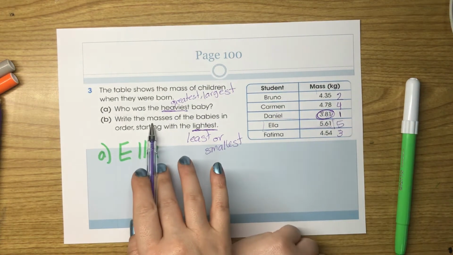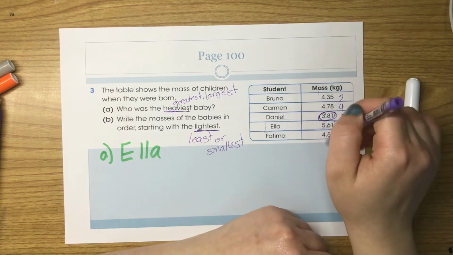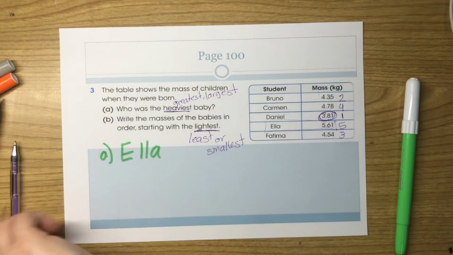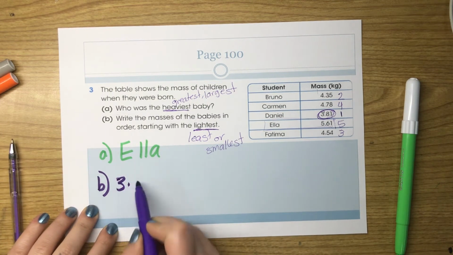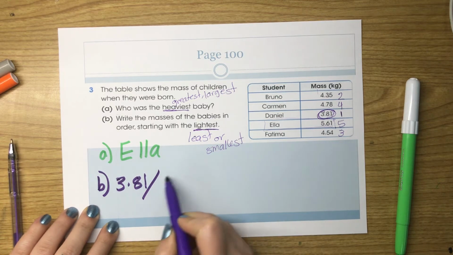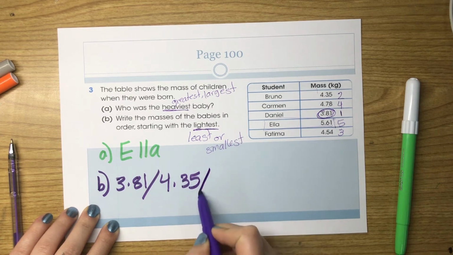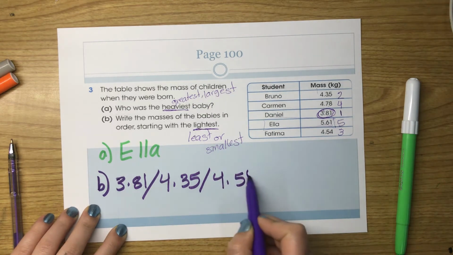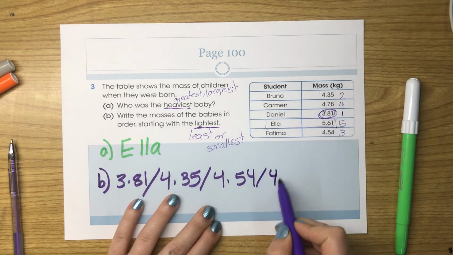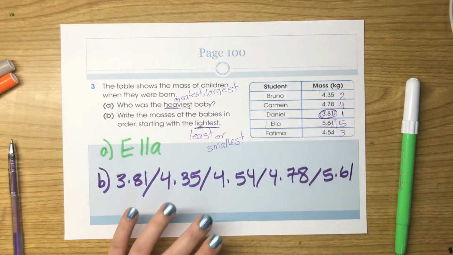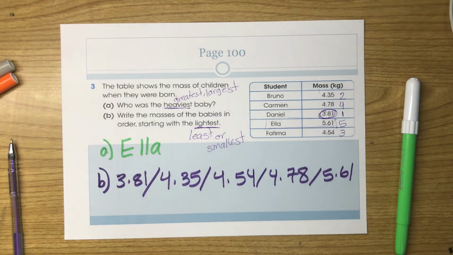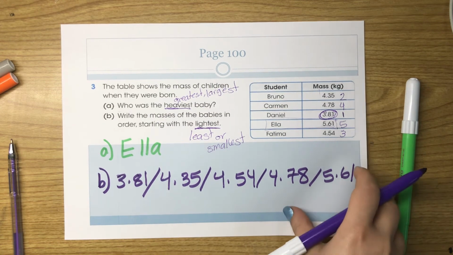Write the masses. In this question, I'm going to write the numbers, not the names. So question number B. The lightest one is 3.81. The second one is 4.35. Number 3 is 4.54. Number 4 is 4.78. The last one is 5.61. Okay? Take a moment, copy your answers in your learner's book or in your notebook.